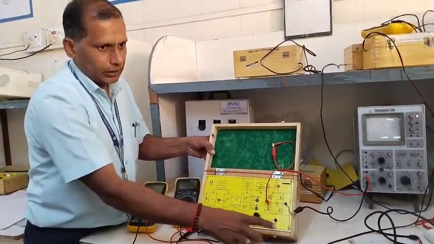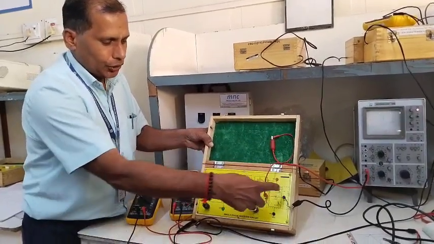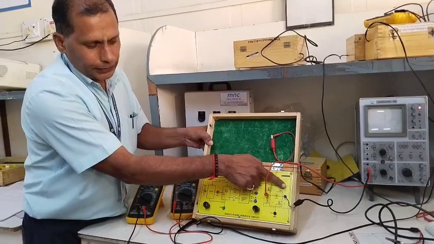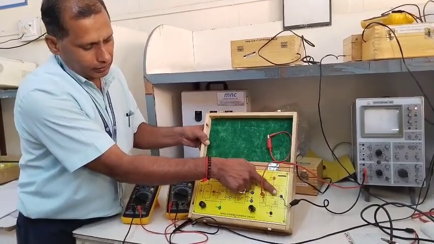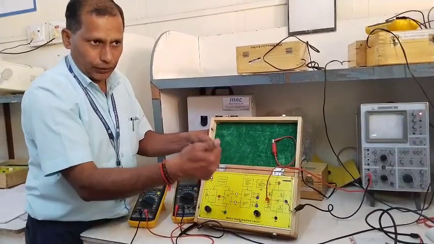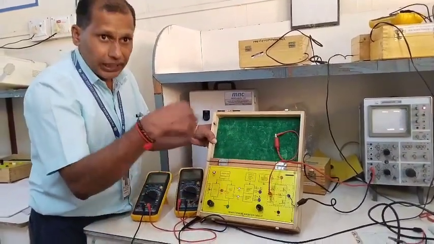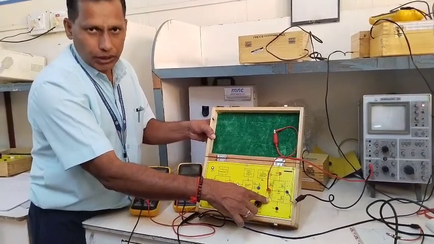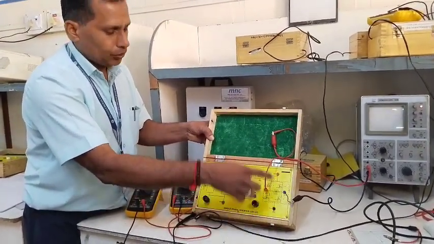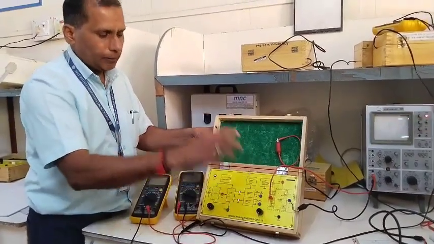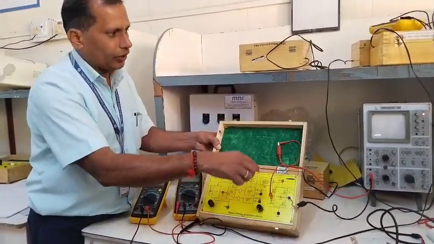In the second case, when the signals are given to S3 and S4, current flows through S3 and through the load in the reverse direction, from right to left. That means negative current, and then it goes through the S4 switch to the ground. So the circuit completes, and you get the positive half cycle and the negative half cycle.